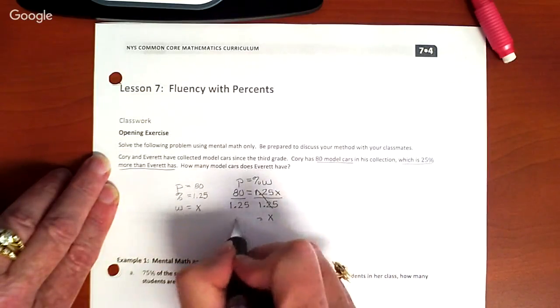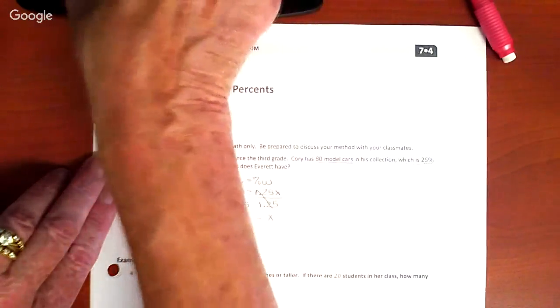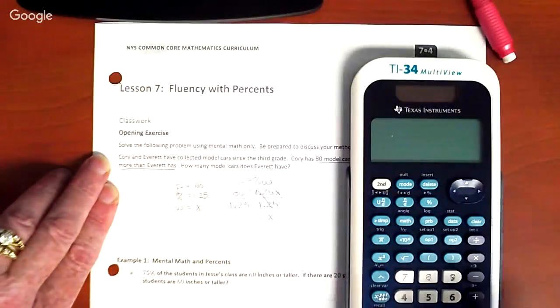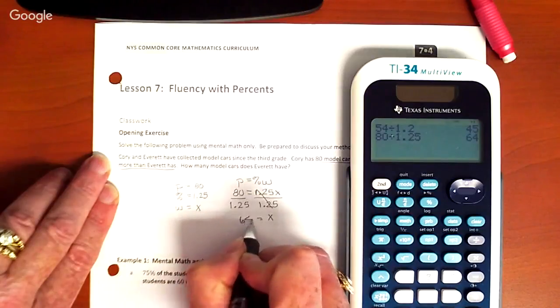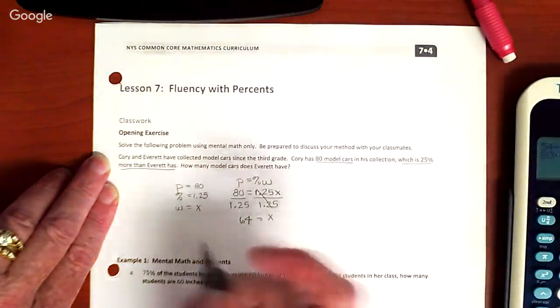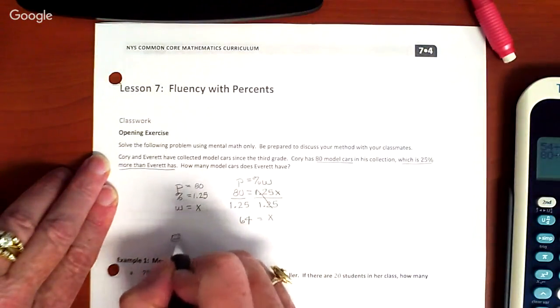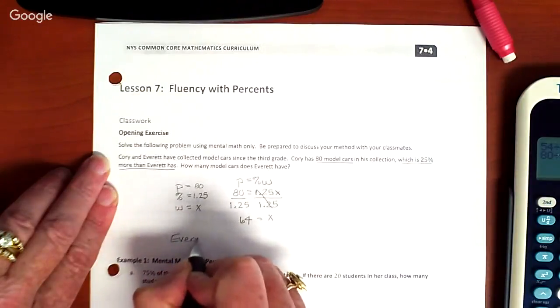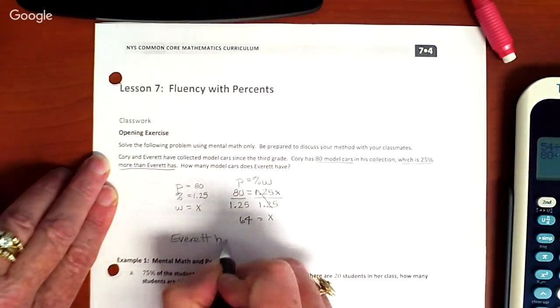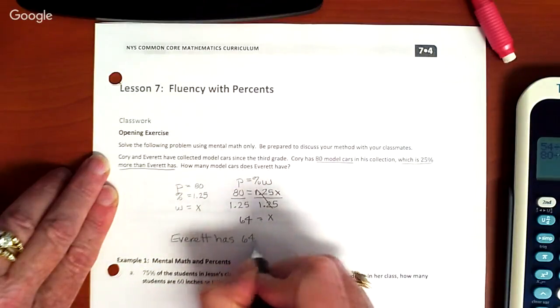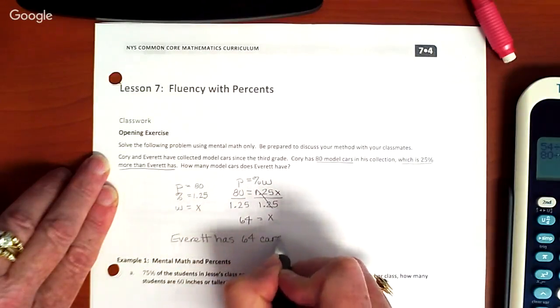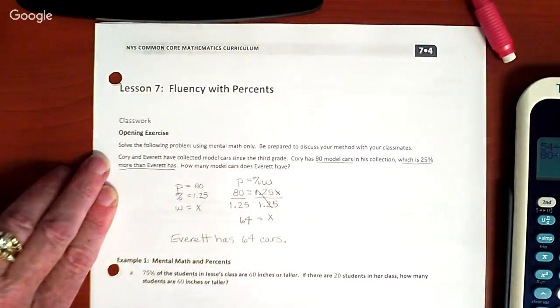X is going to equal, using our calculator, 64. So in this case, Everett has 64 cars. Okay.